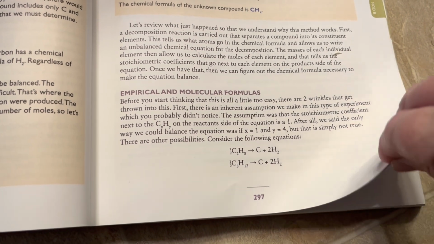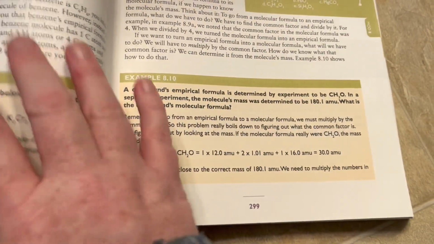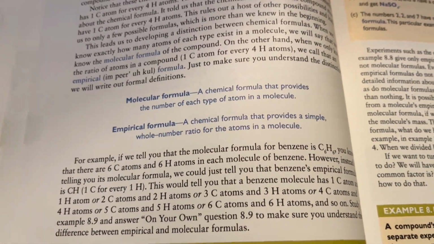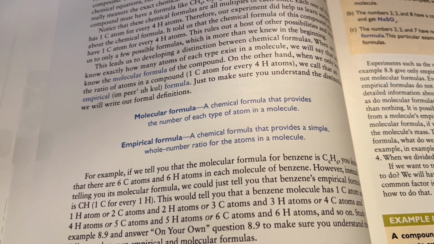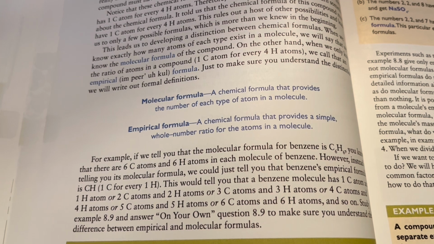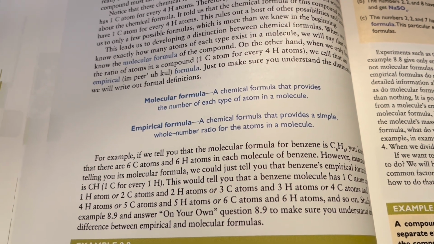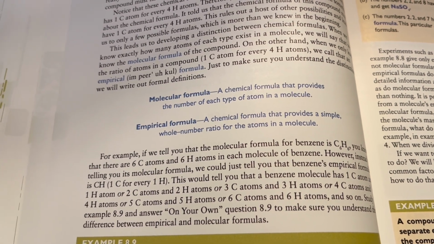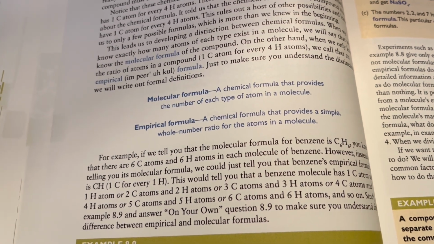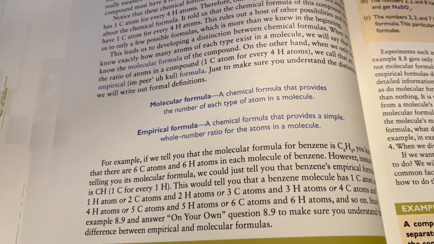Okay, so we're going to get into molecular formulas and empirical formulas. So a molecular formula is a chemical formula that provides the number of each type of atom in the molecule. Whereas the empirical formula is a chemical formula that provides a simple whole number ratio for the atoms in a molecule.